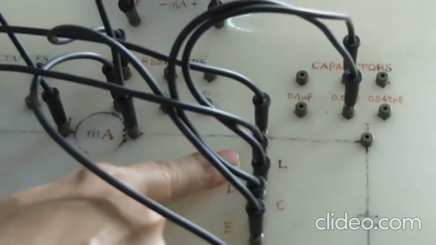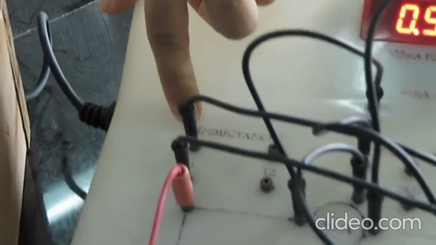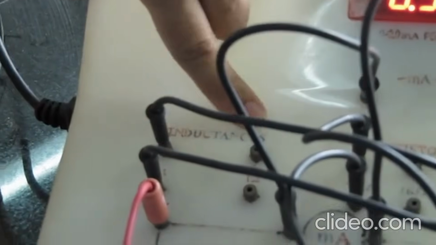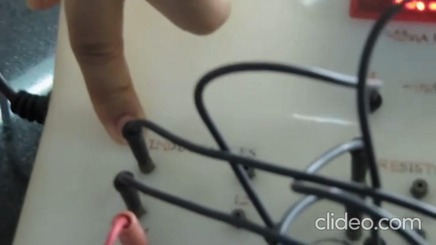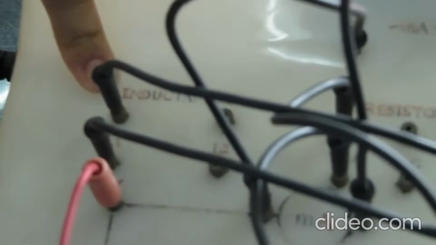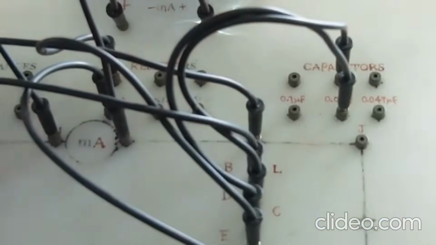Now we'll come to the inductor. The inductor is unknown. There are two inductors, L1 and L2. We'll pick L1, so that's your unknown inductor. You don't know the inductance of that inductor. We'll pick these two leads and put them over these two terminals.